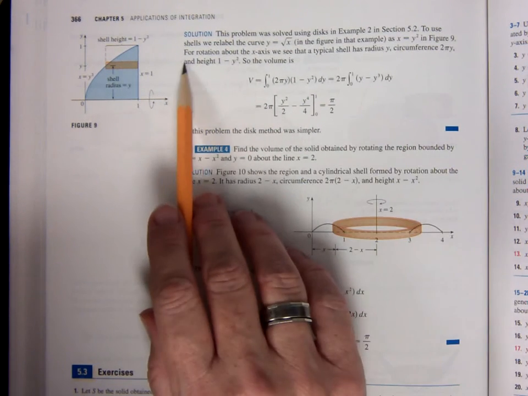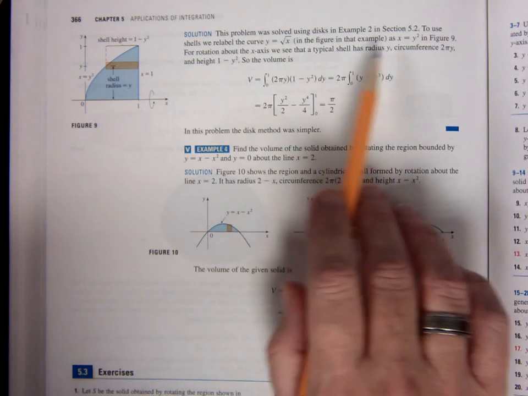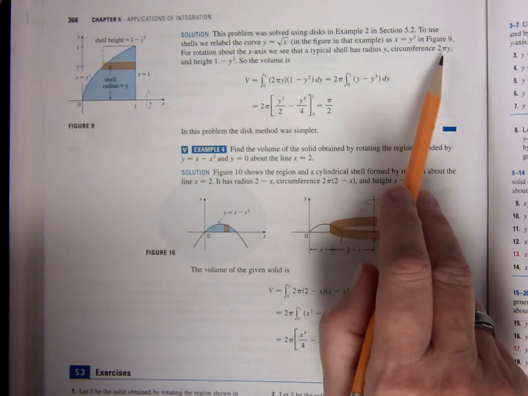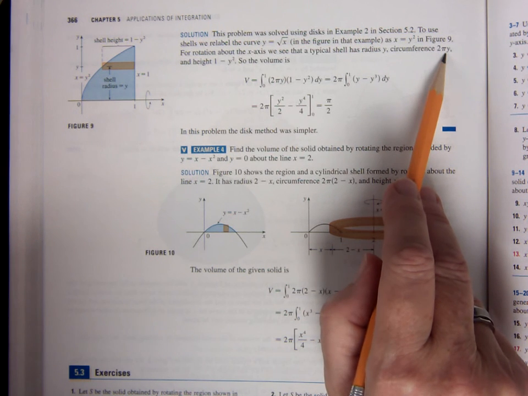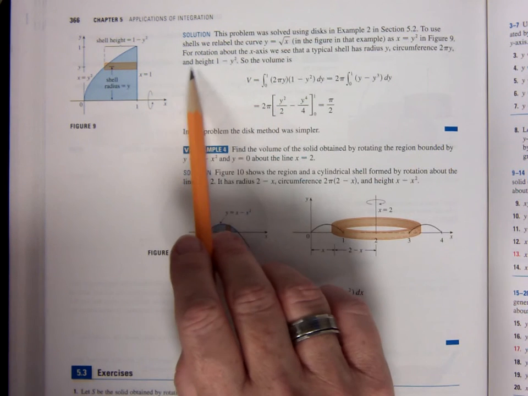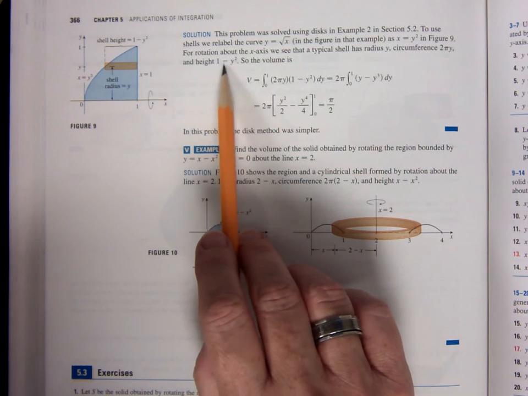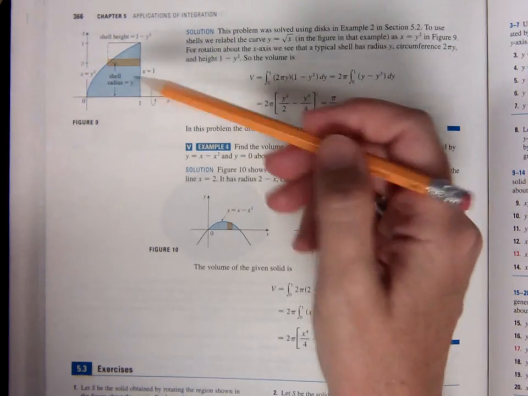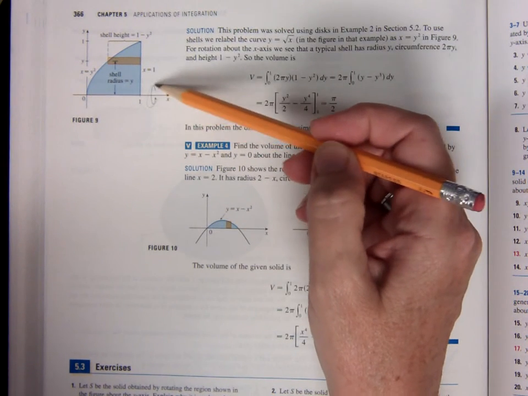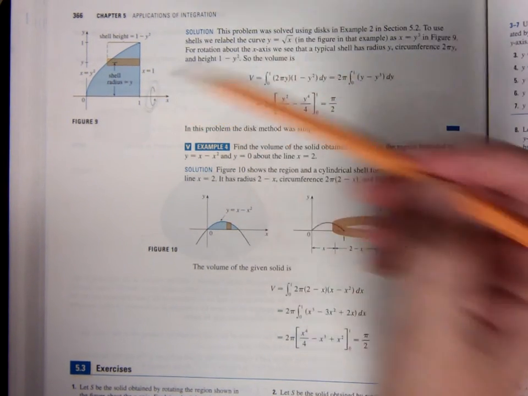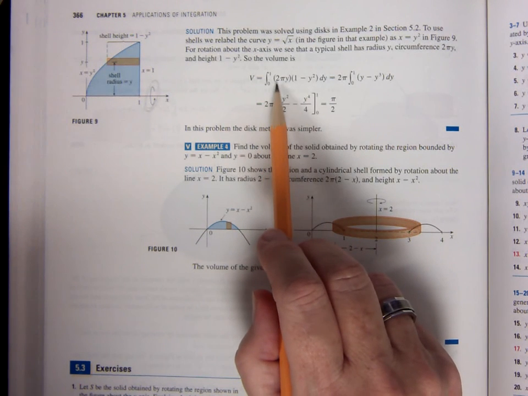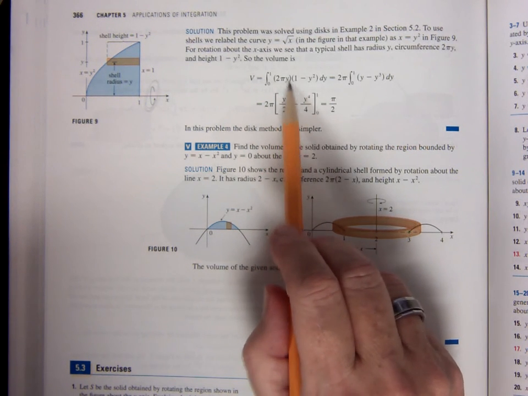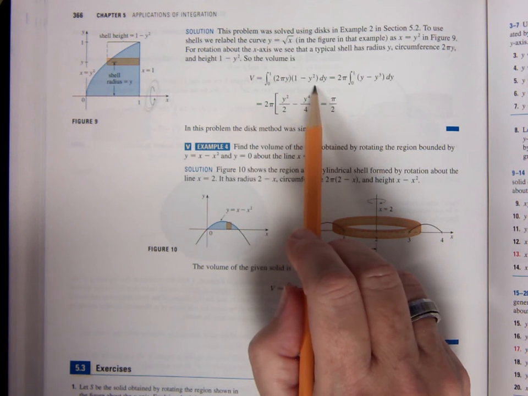For rotation about the x-axis, the circumference would be 2 pi y, and then the height would be 1 minus y squared. So again, we are rotating about the x-axis here.